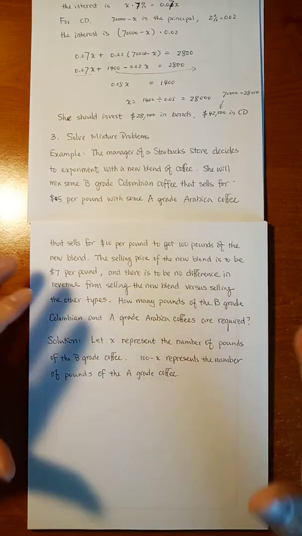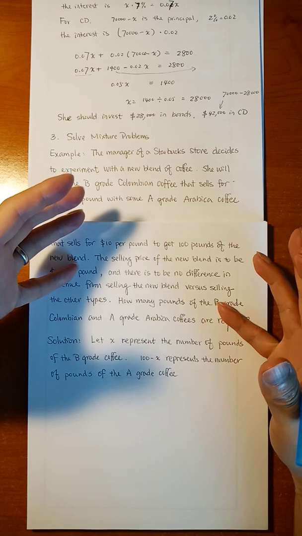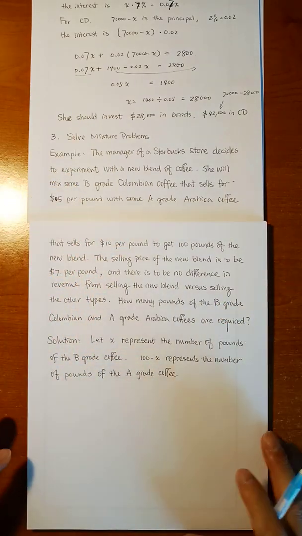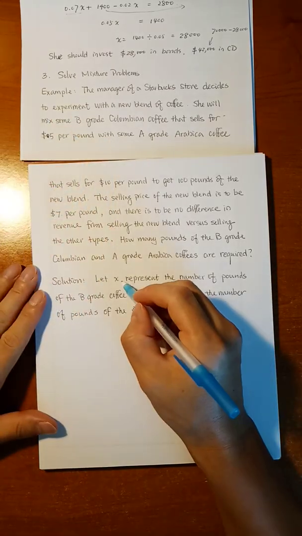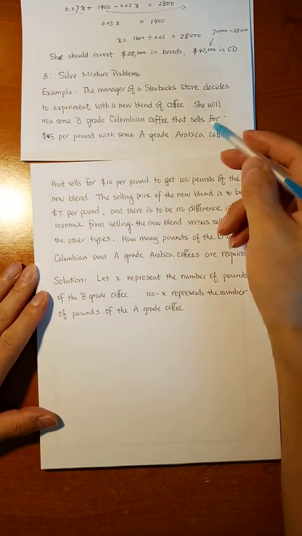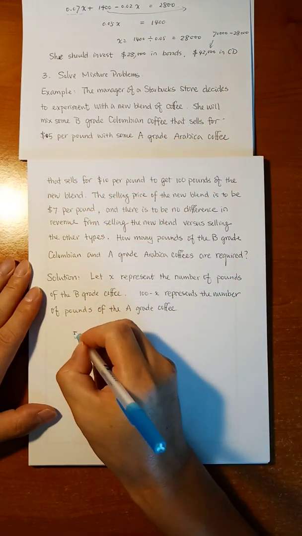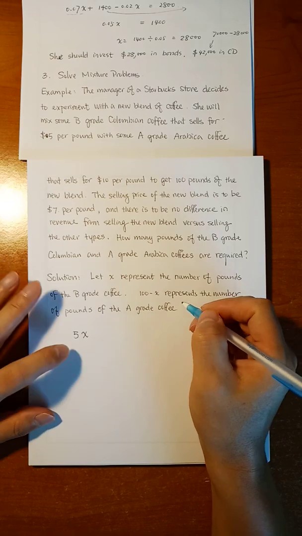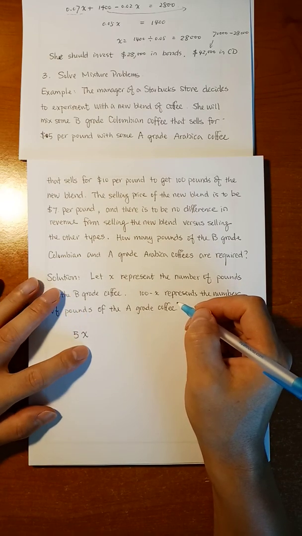You're going to get a blend of total 100 pounds. X represents B grade, then 100 minus X will represent A grade. So for B grade, you have X pounds. Then what is the total money? The price is 5 per pound, so the total is 5X. Price times unit.